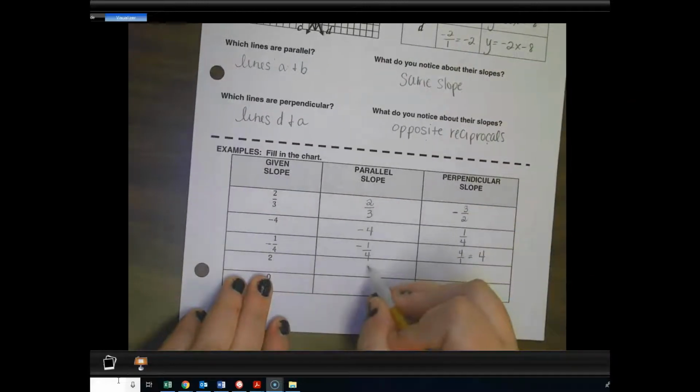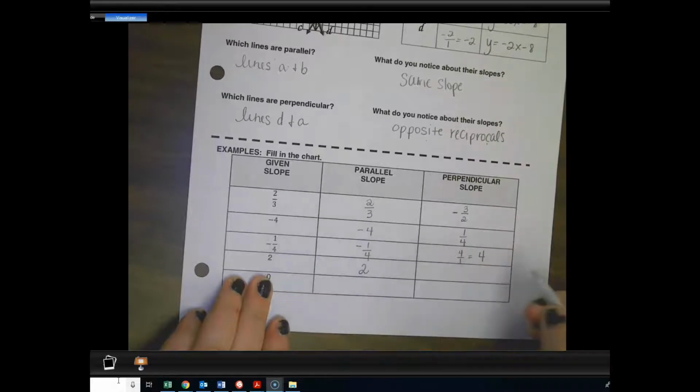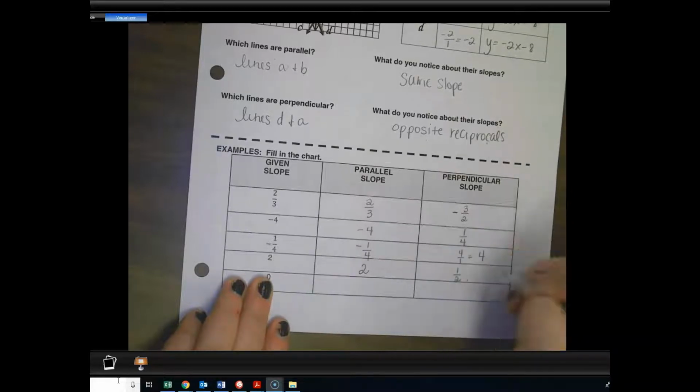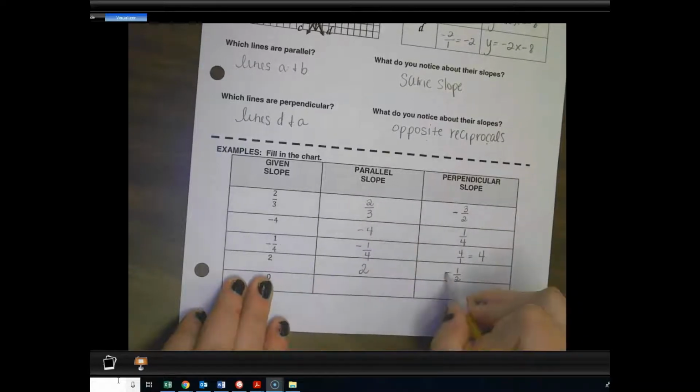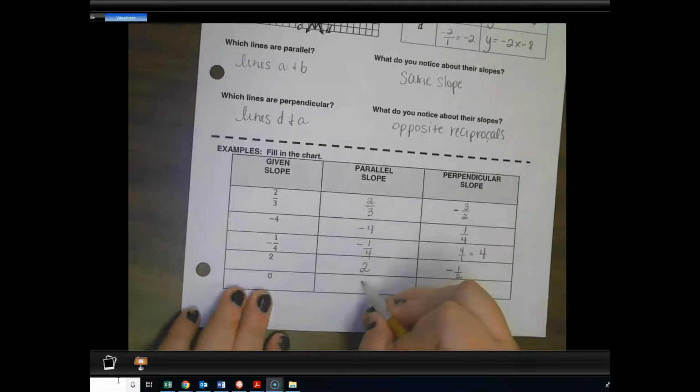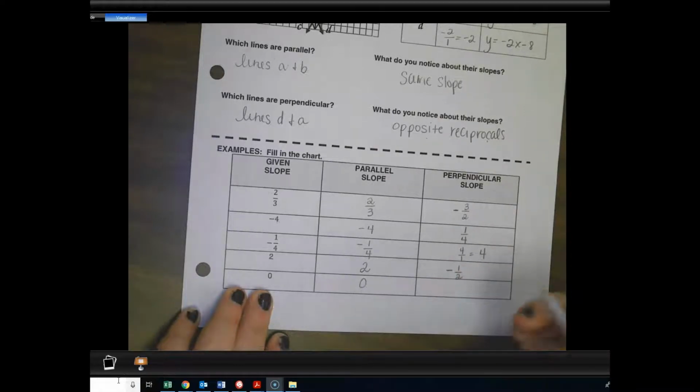Parallel slope, it's going to be the same slope. Perpendicular, we're going to do the reciprocal, so instead of 2 over 1, it's going to be 1 over 2. And it was positive, it's now negative. Parallel line is going to have a slope of 0.